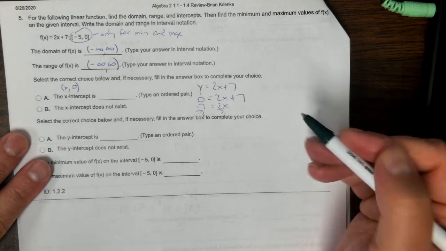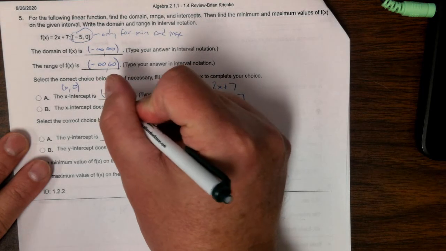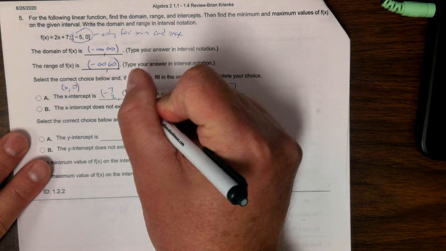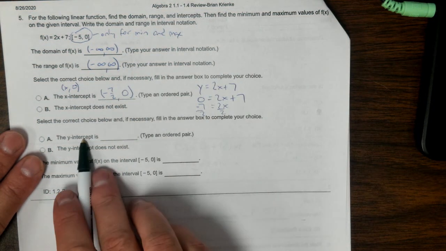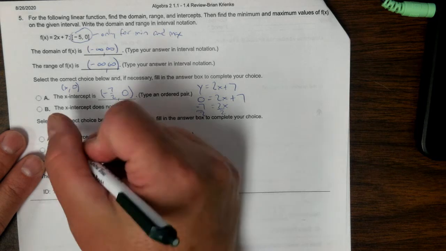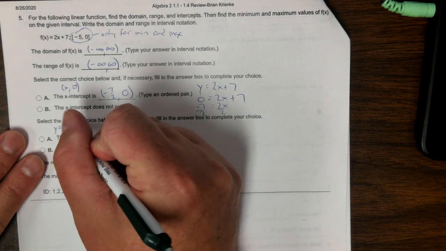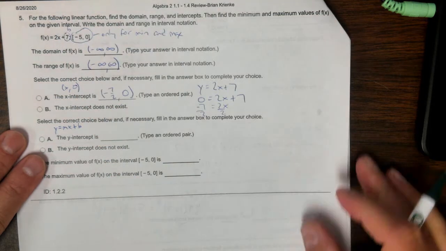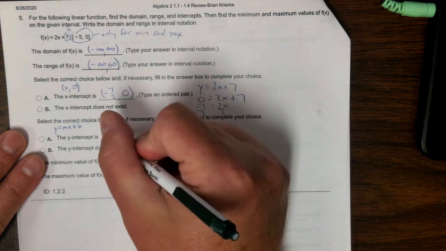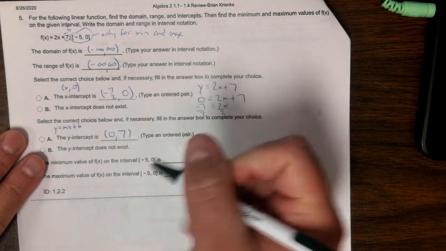So -7/2. So this would be -7/2 comma 0. Then the y-intercept is easy because remember, if it's y equal mx plus b, the 7 would be the b. So it's 0 comma 7.